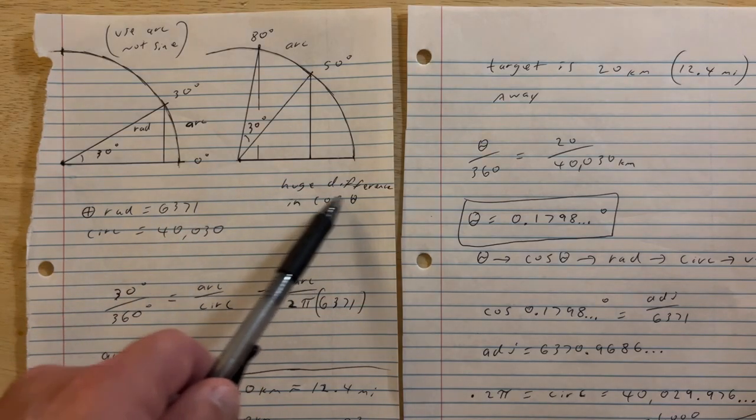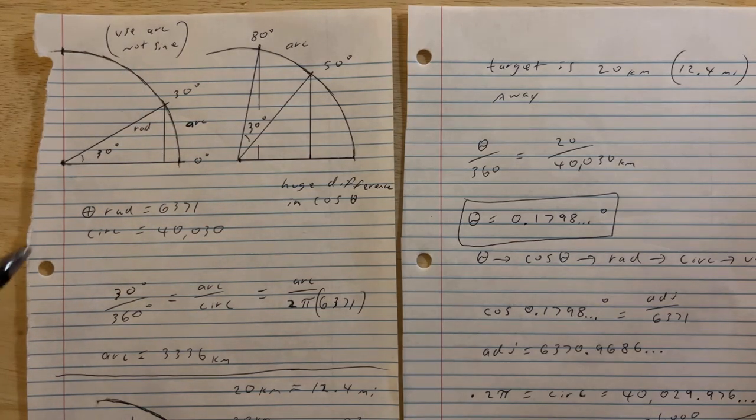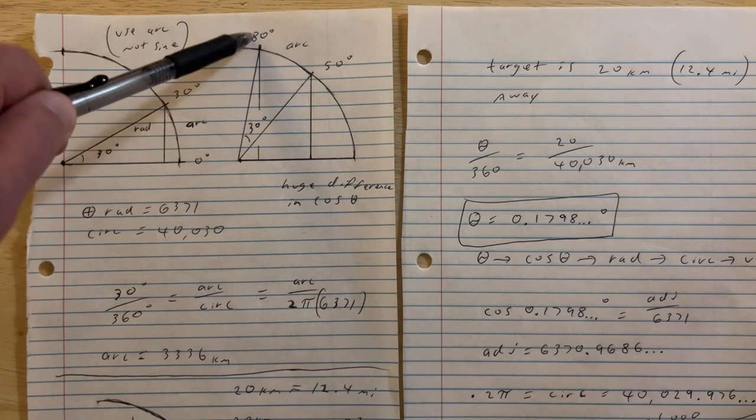Okay, I just wrote here, huge difference in cosine between 50 and 80 degrees compared to 0 and 30 degrees. That little circle with the plus sign, that's a symbol for Earth. Radius, mean radius that is 6,371 kilometers. Times 2 pi gives you the circumference, 40,030 kilometers. Feel free to plug in more accurate numbers if you want. These are just going to be approximations to give us an idea of what we're doing here. And remember, the Earth is an oblate spheroid, ever so slightly, because as it spins, it slightly bulges in the center. So I just calculated the arc length here between 0 and 30 degrees, or between 50 and 80 degrees.